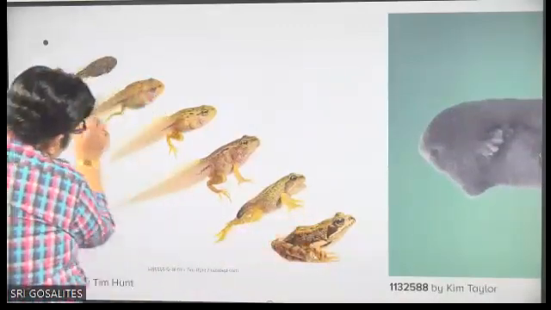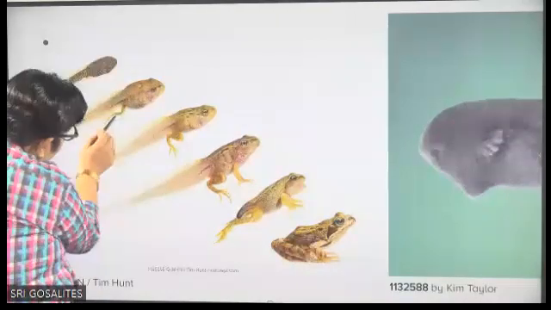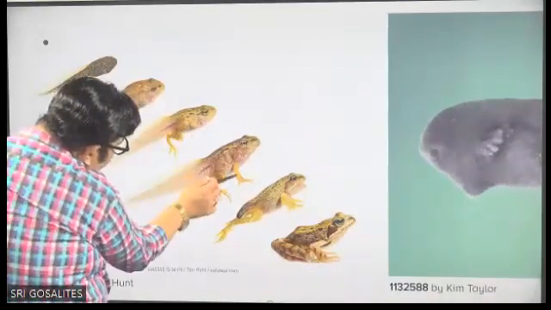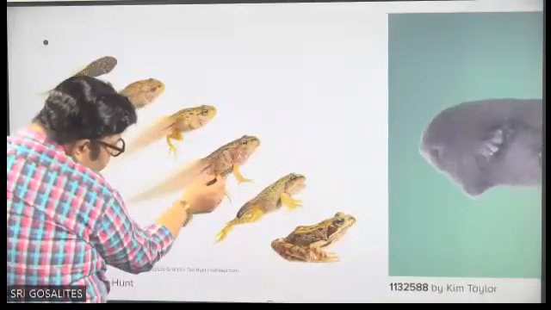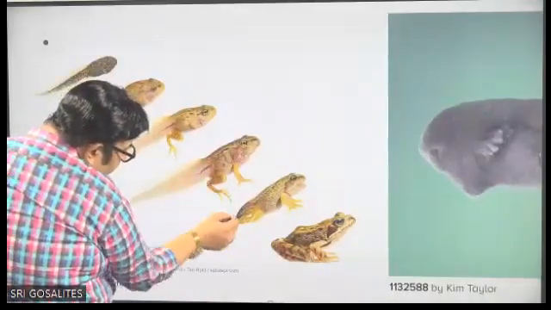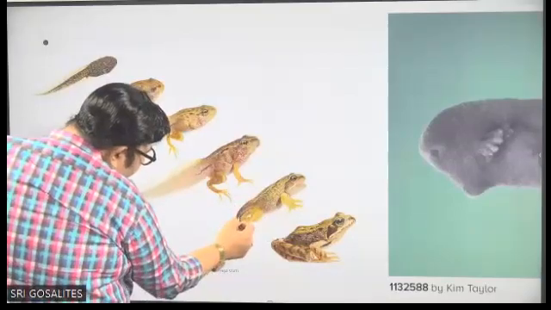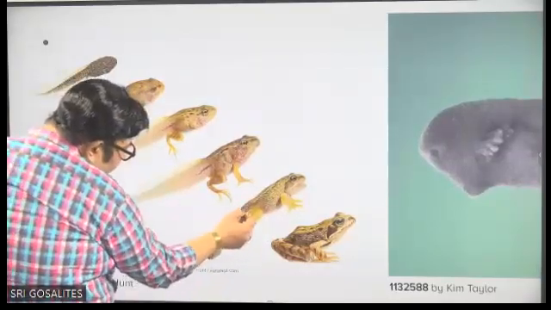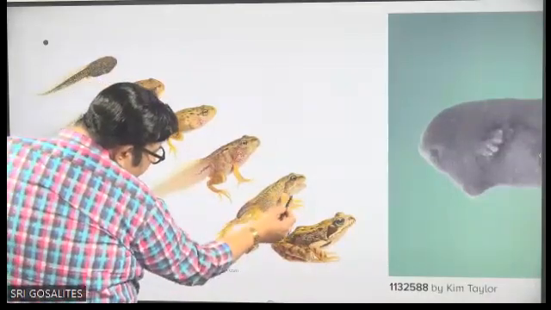And see the transformation. See the hind limbs developing. Then the forelimbs started developing. Hind means back, fore means front. You can see this one. The tail is reducing in size.